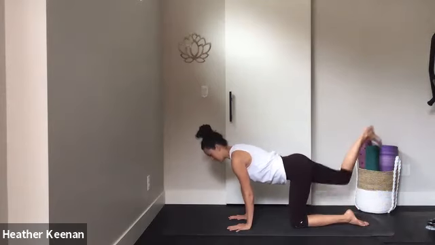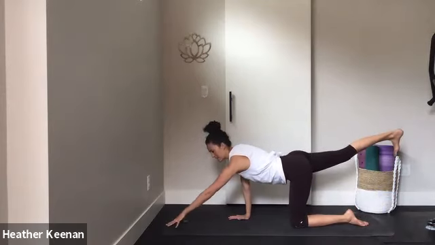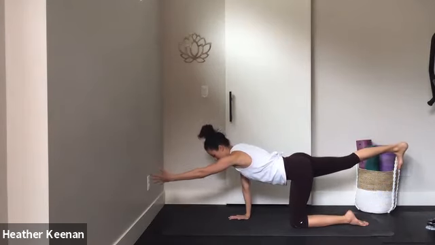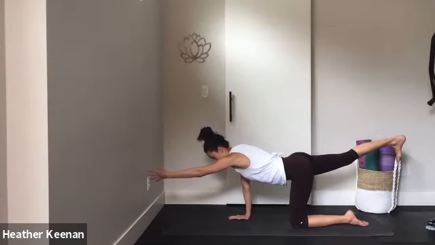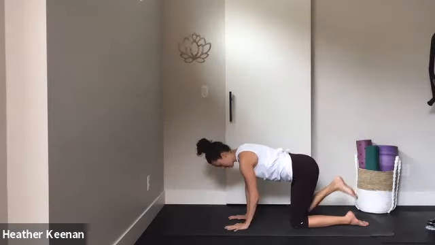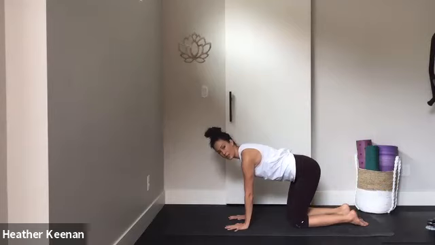Okay, on this breath in, we're going to reach right leg back. Maybe we add the left arm, reaching the fingertips to the floor. Or you can reach forward, the thumb pointing up. Again, just reaching forward one direction and back the other direction. One more breath as you hold. And then exhale nice and slow, lowering down until you feel the fingertips connect with the mat.